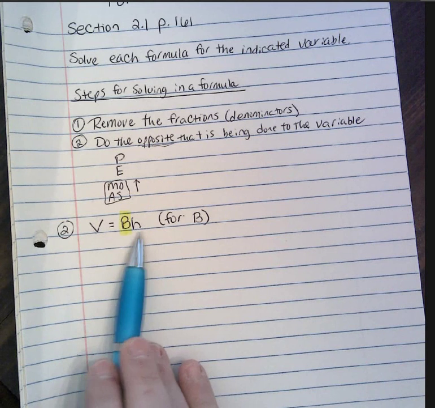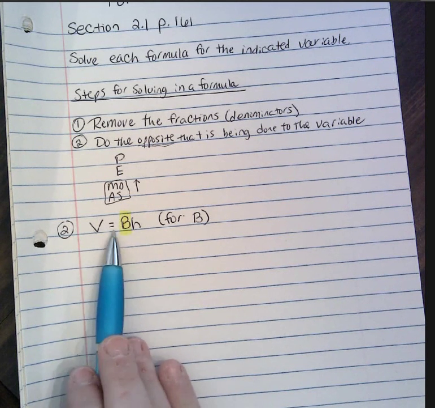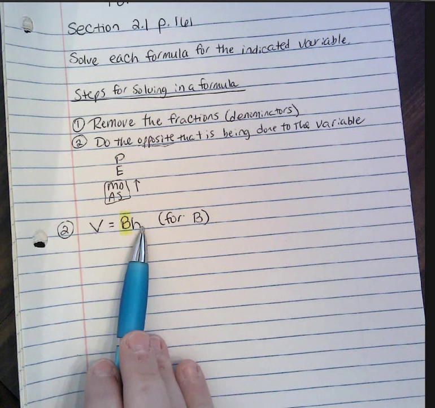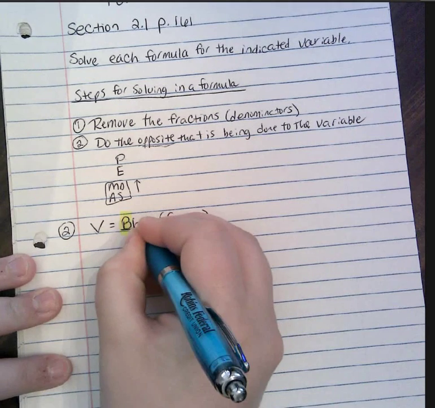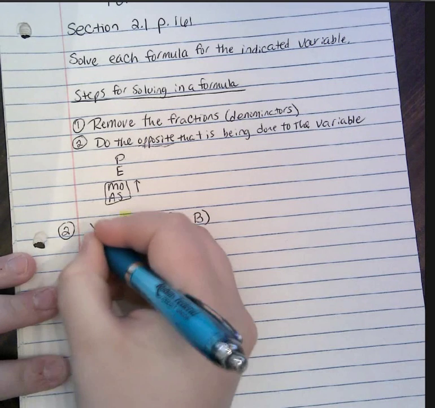So what are these two variables doing to each other? Well, when you have a B right next to an H, that means that they are being multiplied. So the opposite of multiplying would be to divide. So you are only dividing by what you want to move.